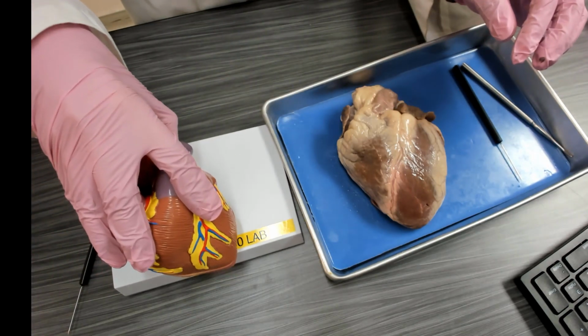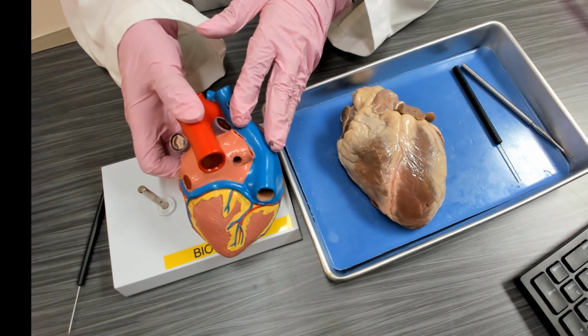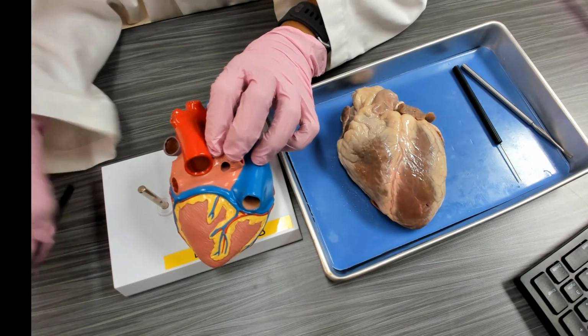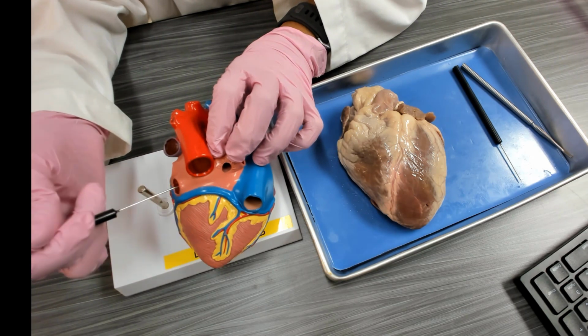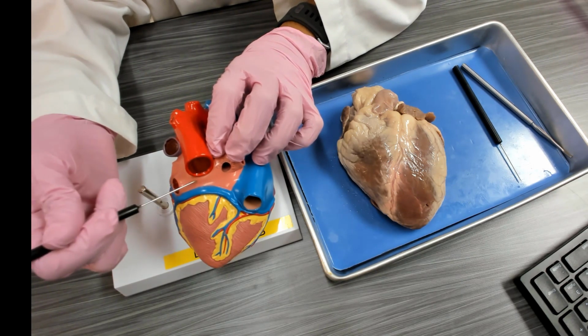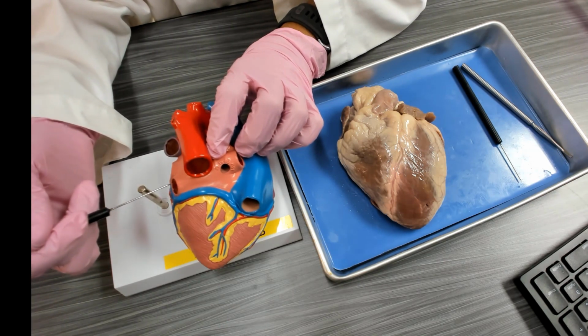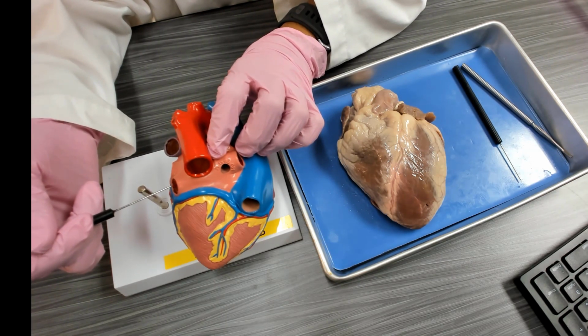Superficial anatomy of the heart. We turn the heart over and we have the posterior view of the heart. In the posterior part of the heart, you see that this here in a peach color is the left atria. Left atria makes up the base of the heart.